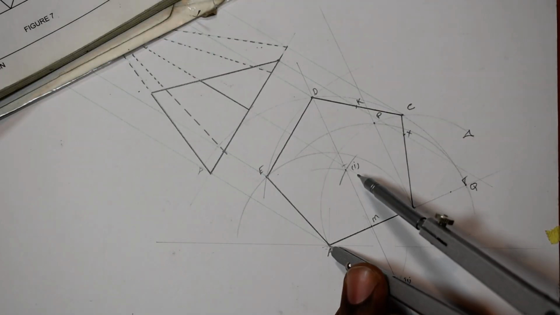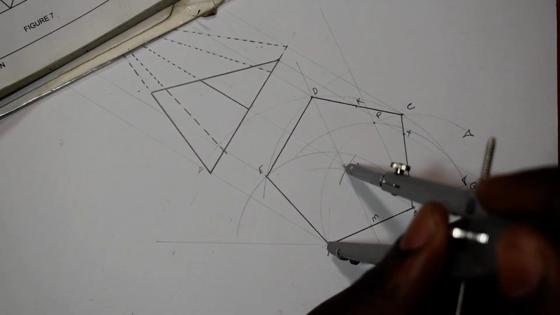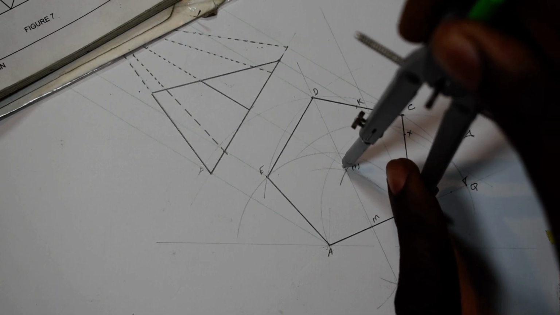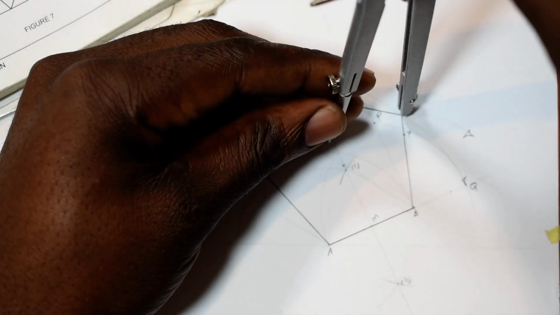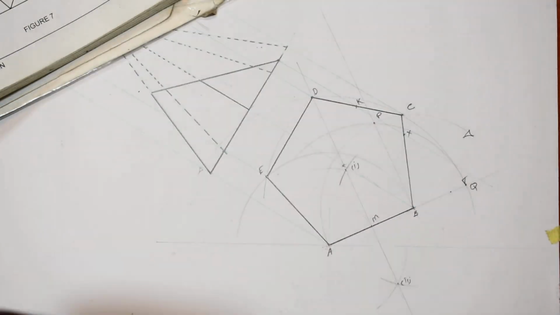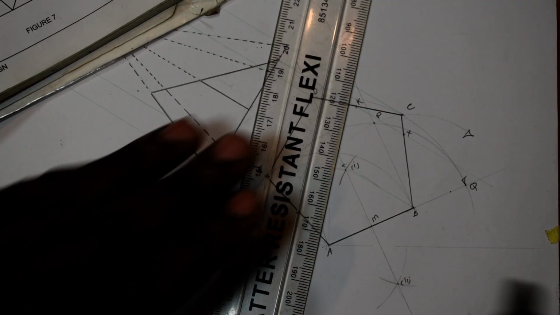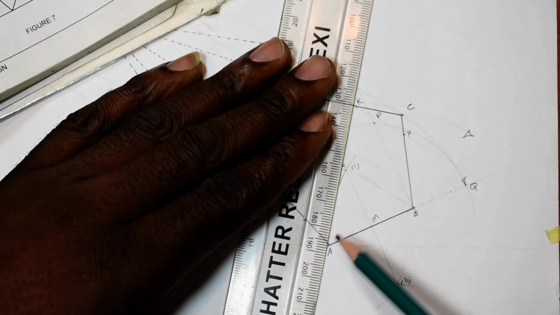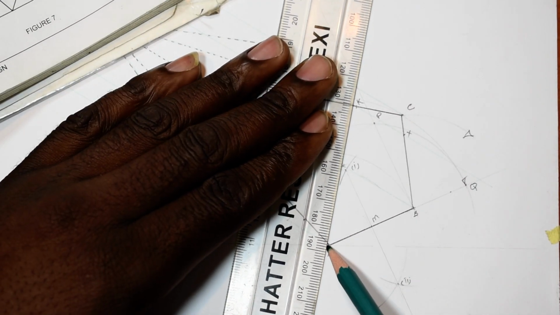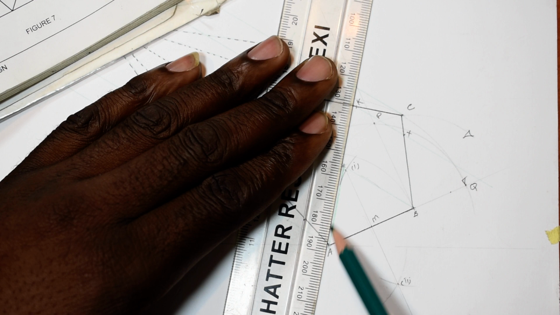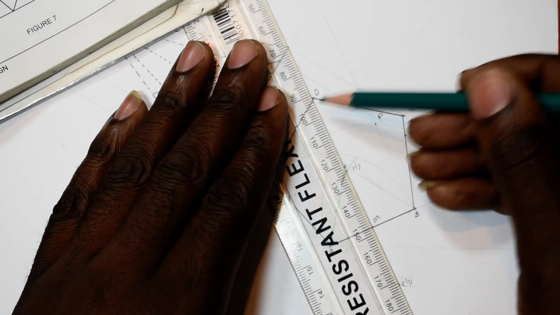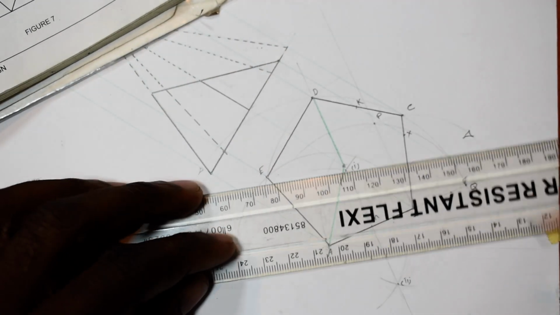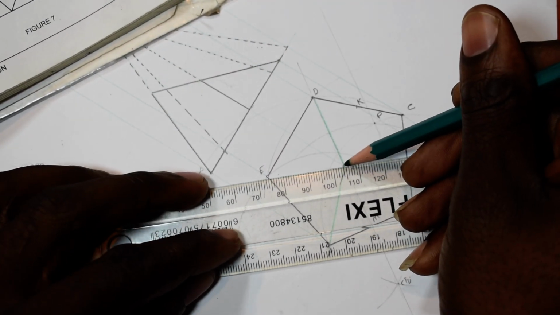Then if 3, just open it a little bit. Yes. So if it was dark, it was going to be dark like this. Let me use a constructional line, because it's going to be cut. Then D2. This will be the center of our pentagon.